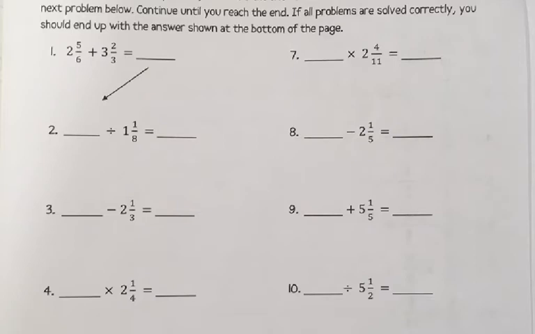Now I'm going to explain to you how to do worksheet number 2, because it can be kind of confusing. What it says at the top is to solve the first problem, then take the answer and insert it into the first blank in the next problem. Continue until you reach the end. If all problems are solved correctly, you should end up with the answer at the bottom of the page. Number 1 says 2 and 5/6 plus 3 and 2/3.